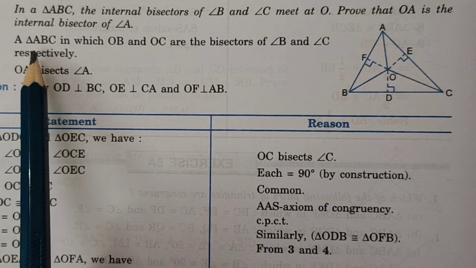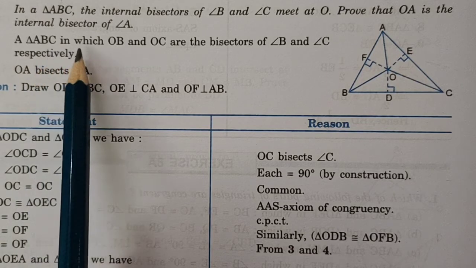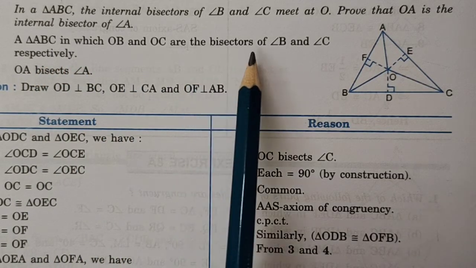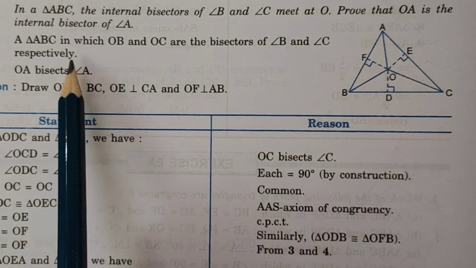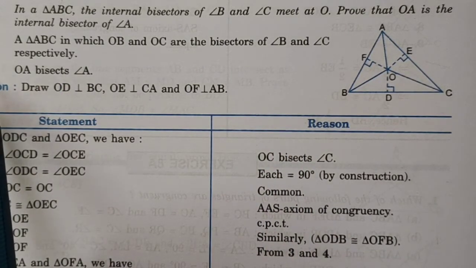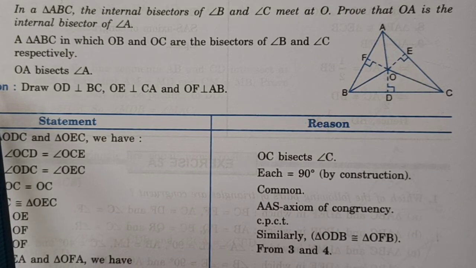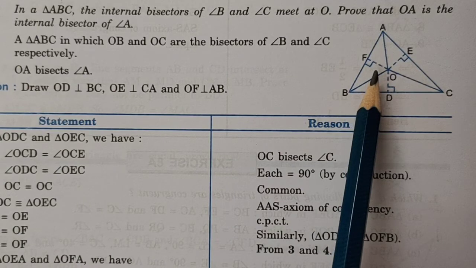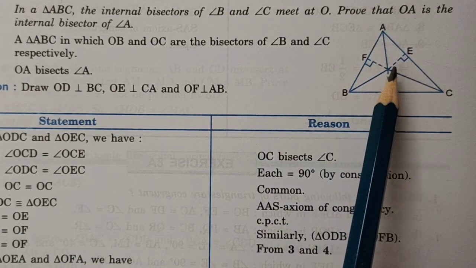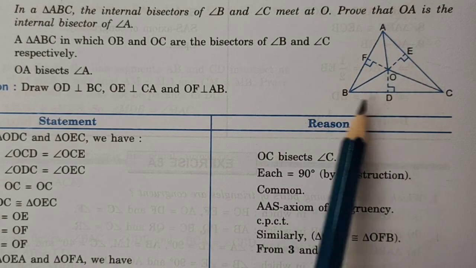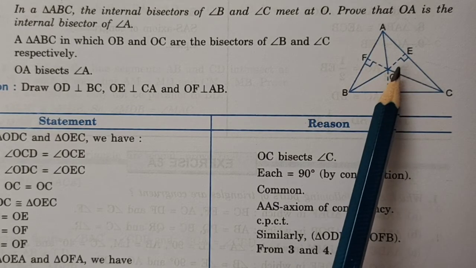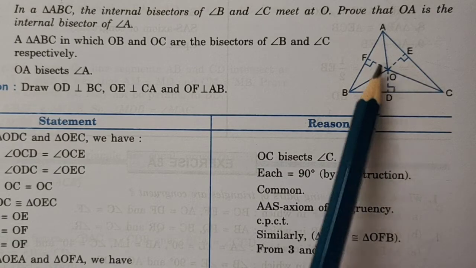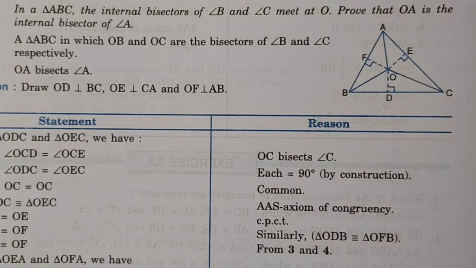Given triangle ABC in which OB and OC are the bisectors of B and C respectively, we need to prove OA bisects A. We draw OD perpendicular to BC, OE perpendicular to CA, and OF perpendicular to AB.